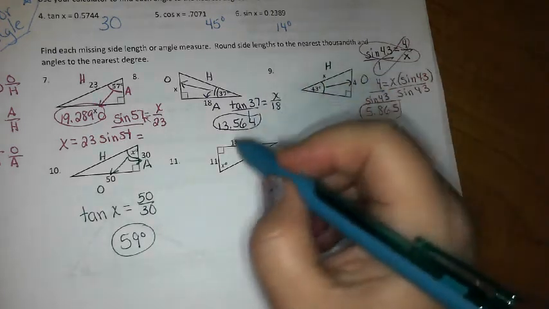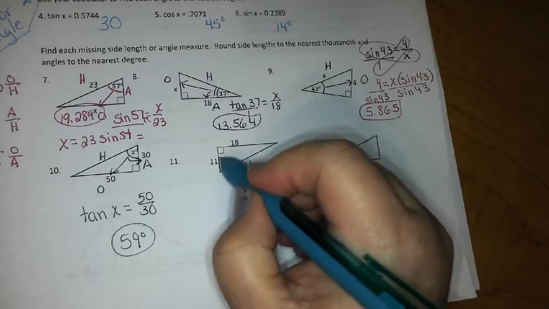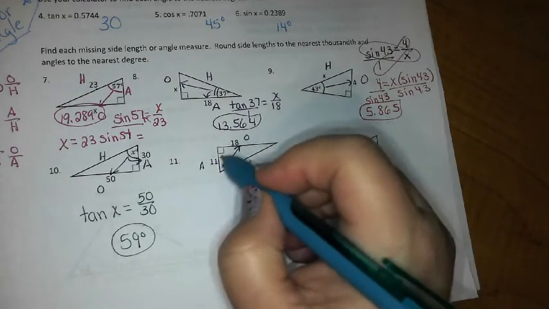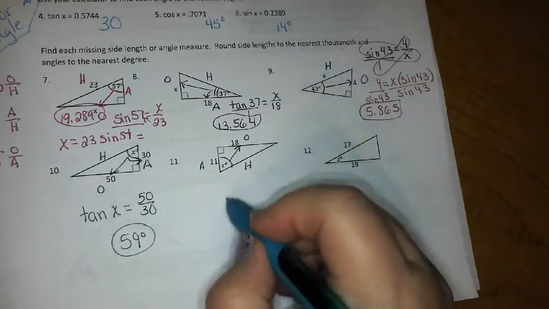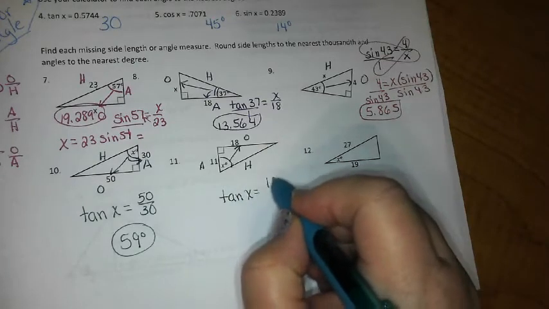So then we go to number 11. Here's my hypotenuse. That's my reference angle. Opposite over adjacent. So once again, this looks like a tangent question. Tangent x equals 18 over 11.